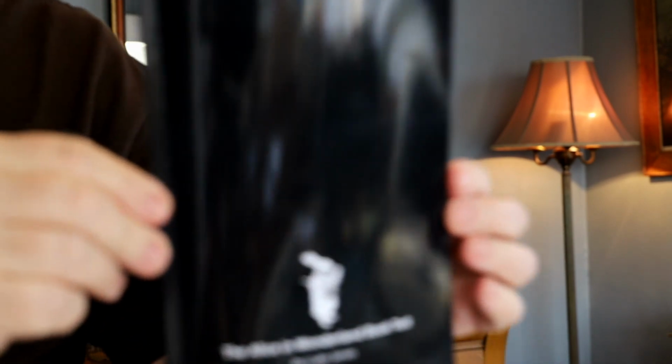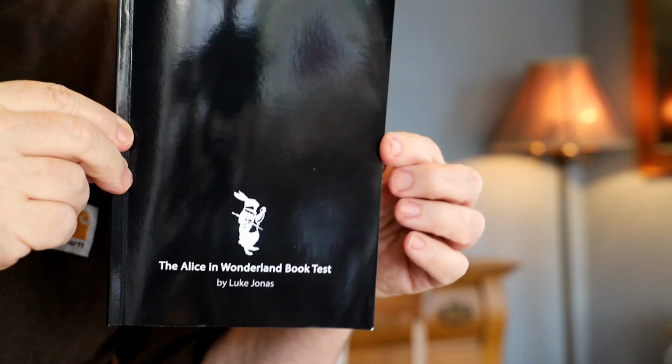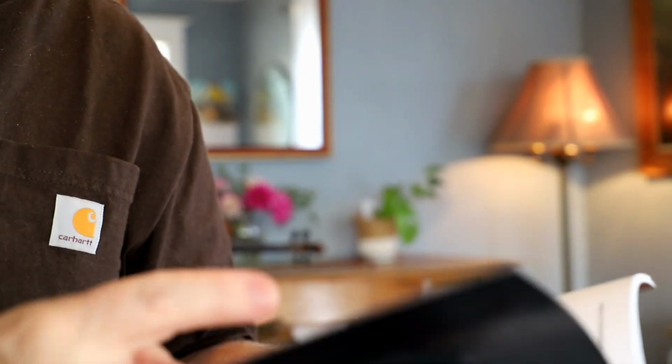The other thing you're going to get is this instruction book here. Luke has put together an instruction book. I actually really like the instruction book. It is 38 pages in length, and I don't think I mentioned the actual book is 122 pages in length. Those are two things you're getting.